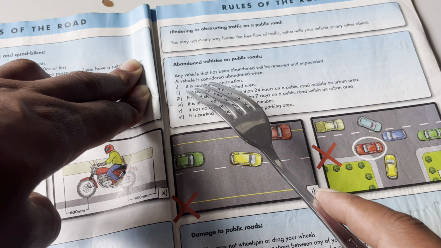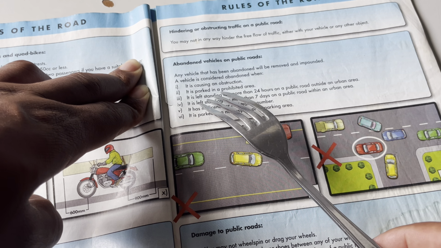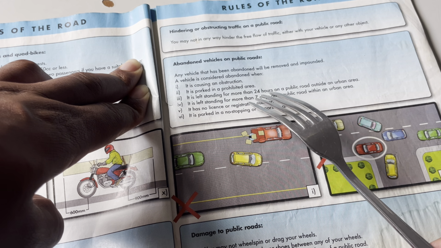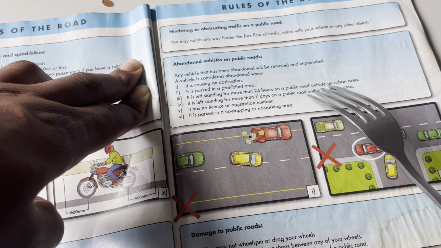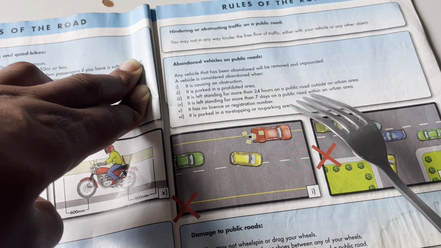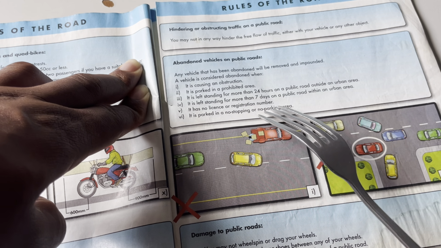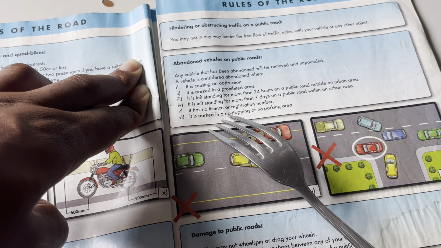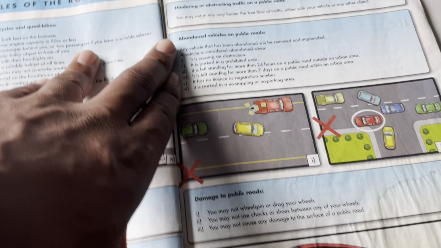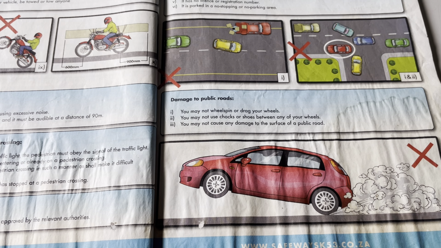A vehicle is considered abandoned when it is causing an obstruction, when it is parked in a prohibited area, when it is left standing for more than 24 hours on a public road outside an urban area, when it is left standing for more than 7 days on a public road within an urban area, when it has no license or registration number, when it is parked in a no stopping or parking area. Right, so make sure that you always park your vehicle where you are allowed to park.